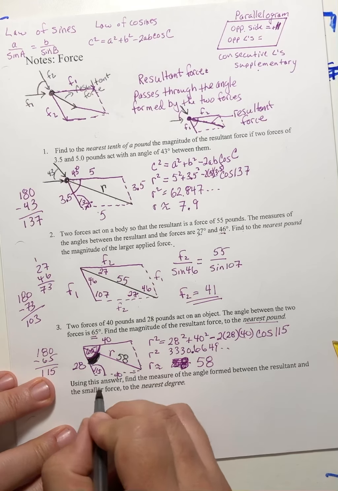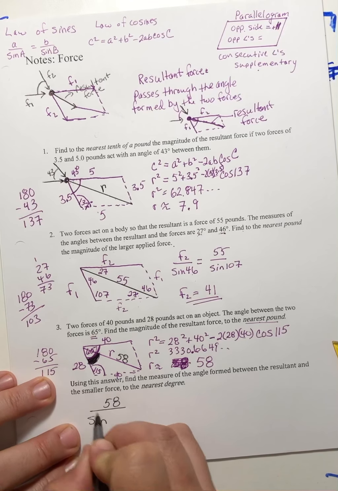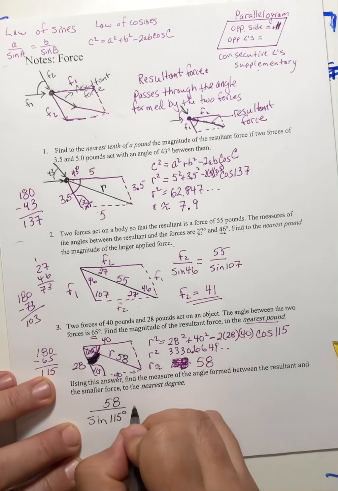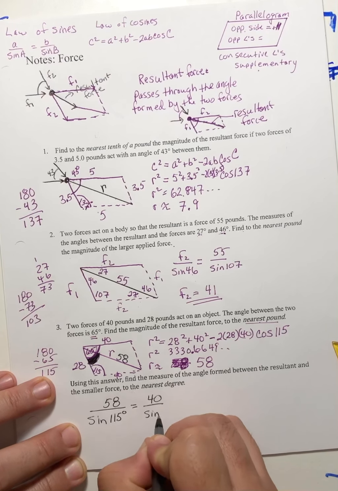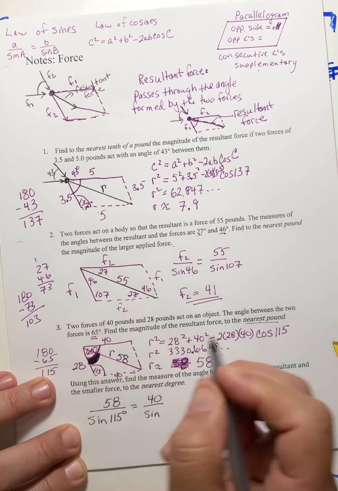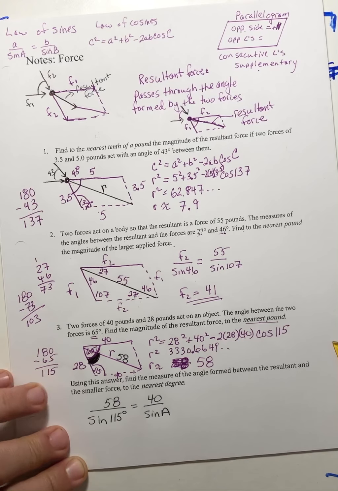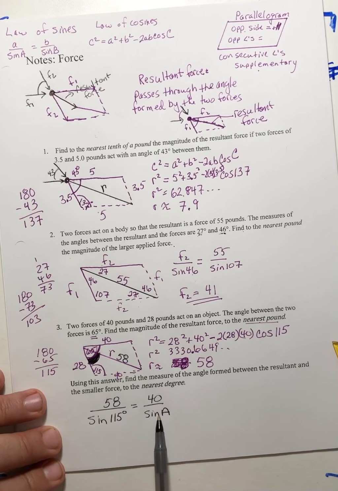Okay, so here's my 58 over sine of 115 degrees, and that is equal to the 40 over the sine of, we'll pick a letter, I'll call it A, okay? And now remember, everything now is done right in the calculator. Remember what we did before to find angles. In this case here, eventually we're going to have to do inverse sine, okay?